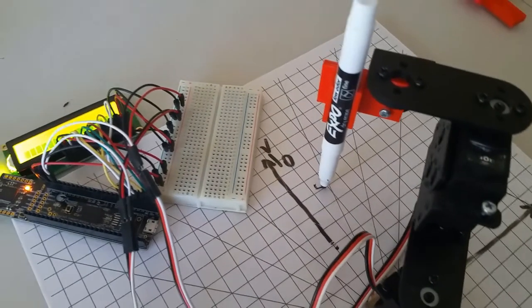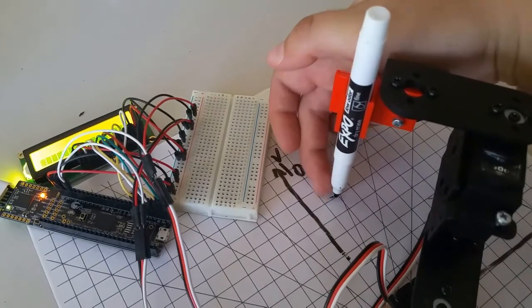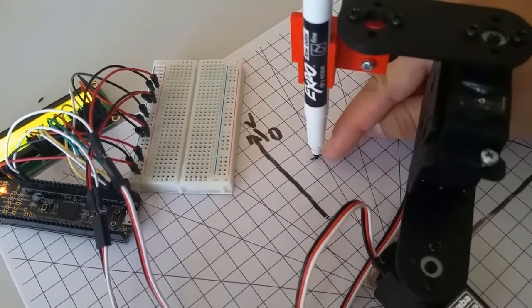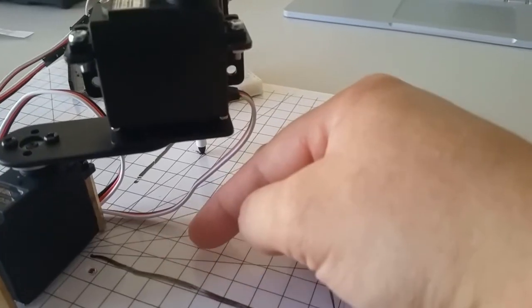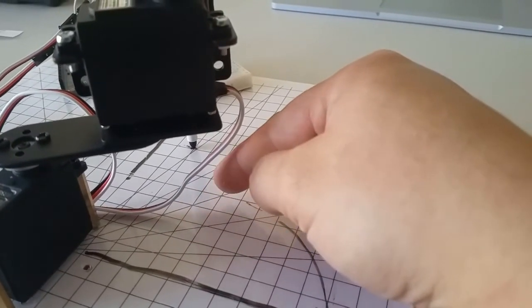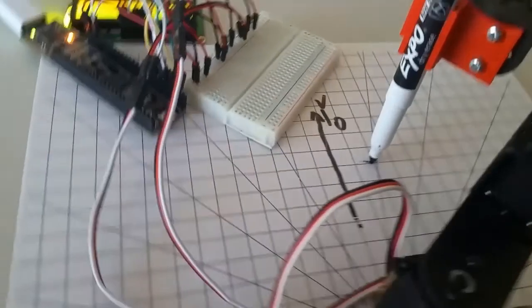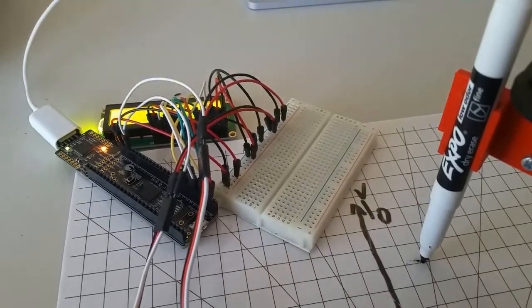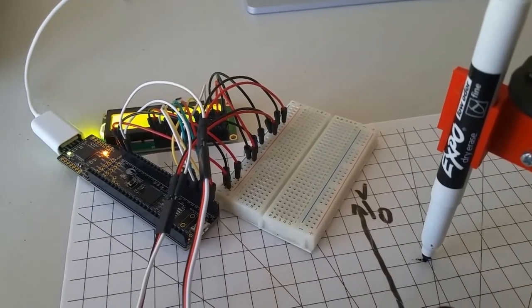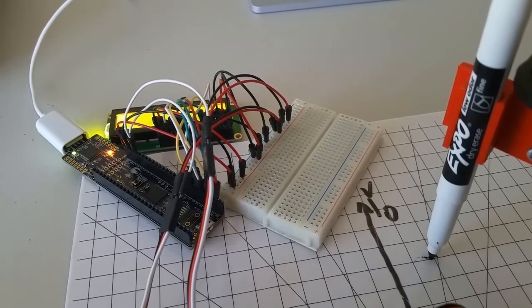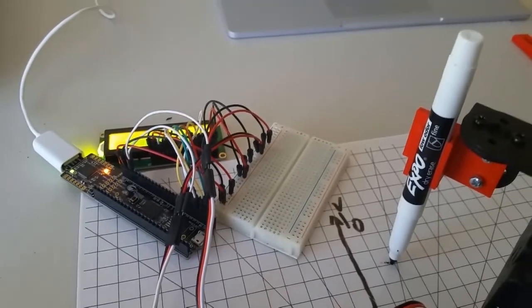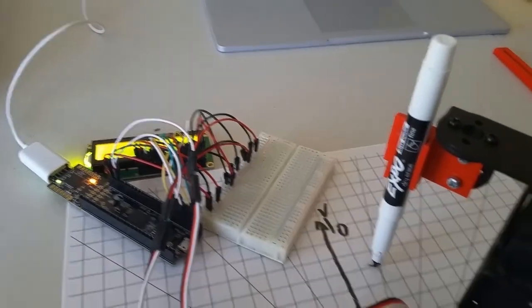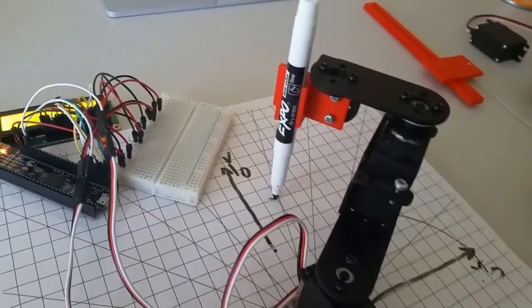Let's take a look at where the end effector actually is here. The x position is around 2, and the y position is about 1, 2, 3, 4, 5, 6, 7, 8, about 8. Our Python code says that the x position is about 2.4 and the y position is about 7.7. So again, we're correct to within about a half a centimeter, and that's about as good as we're going to get for now.